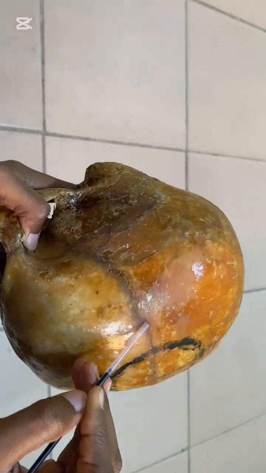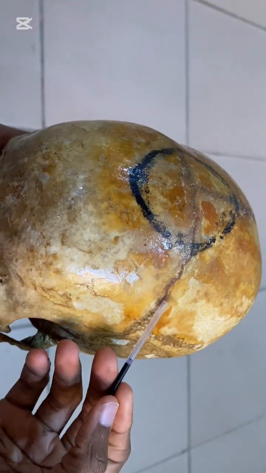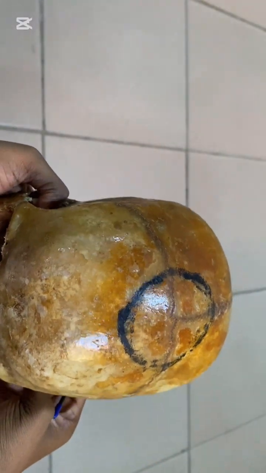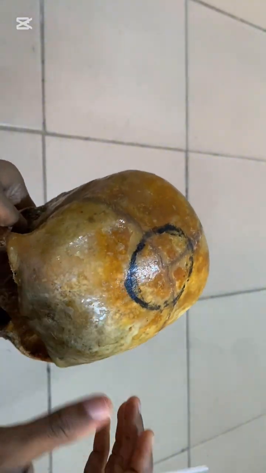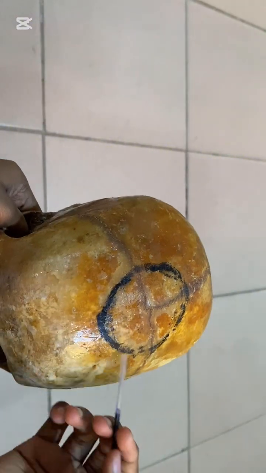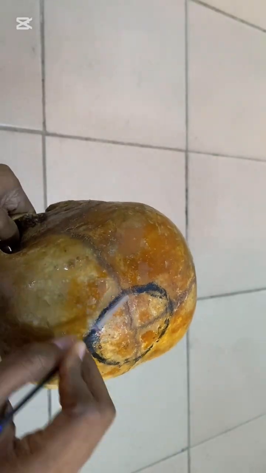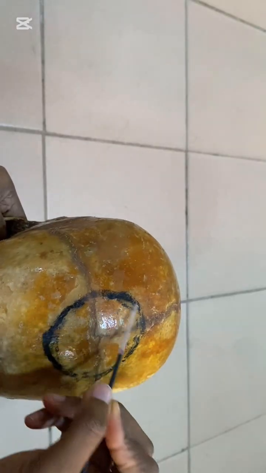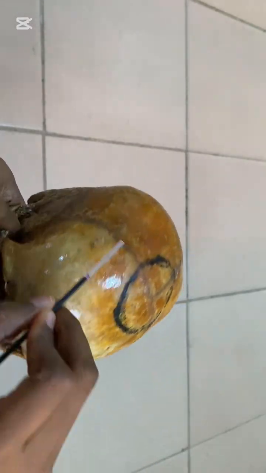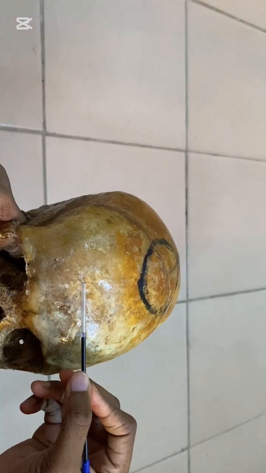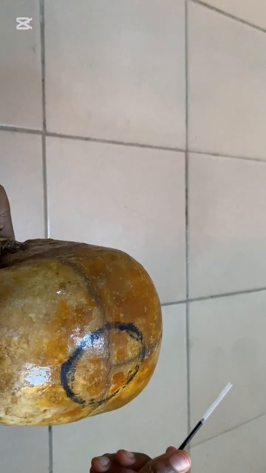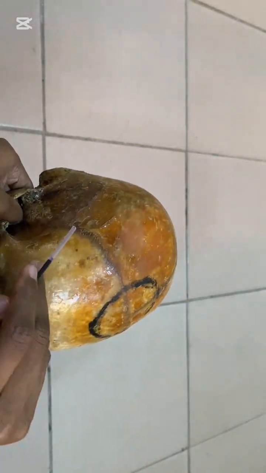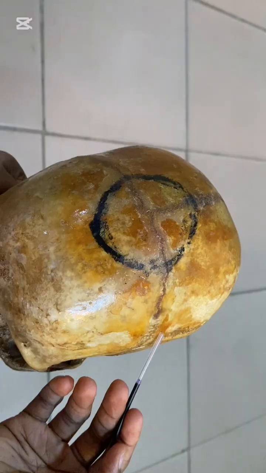If you remember, our definition of a suture is a type of fibrous joint, meaning that it joins two or more bones together. So this suture joins the frontal bone to the parietal bones. These are the parietal bones, they are paired. Now, the name of this suture is the coronal suture.